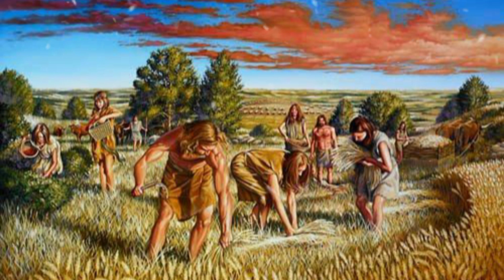Agriculture. The Inca mastered terrace farming, transforming steep Andean slopes into productive agricultural land. They cultivated a variety of crops, including potatoes, maize, and quinoa, and domesticated animals like llamas and alpacas for wool and transportation.